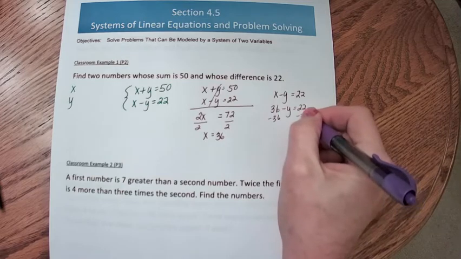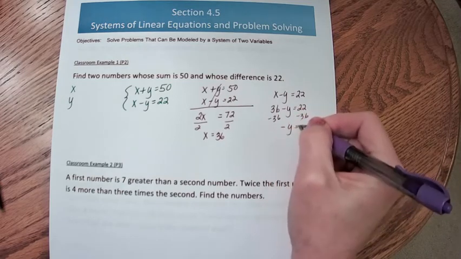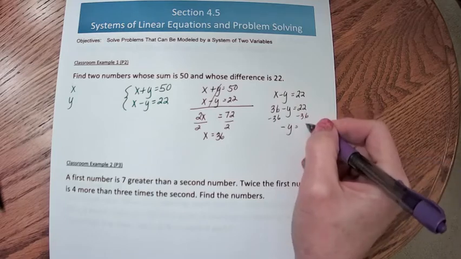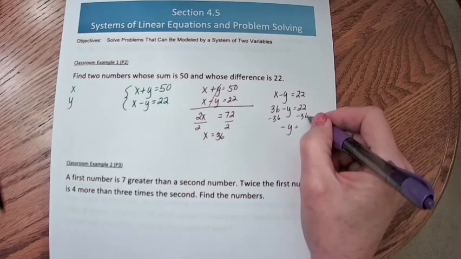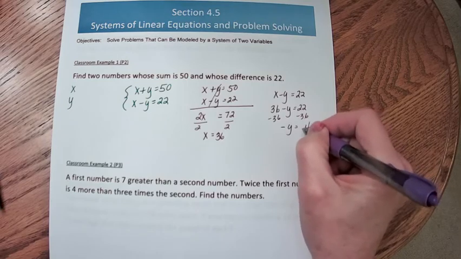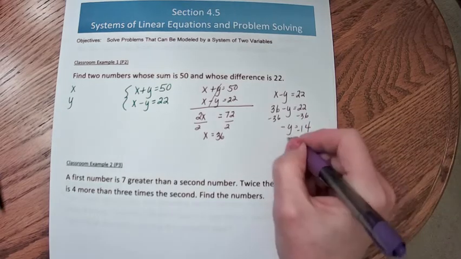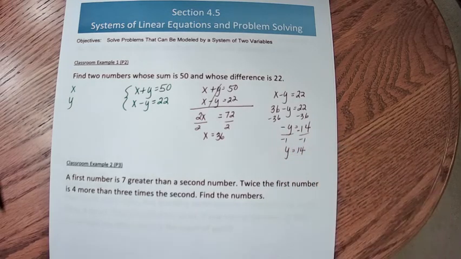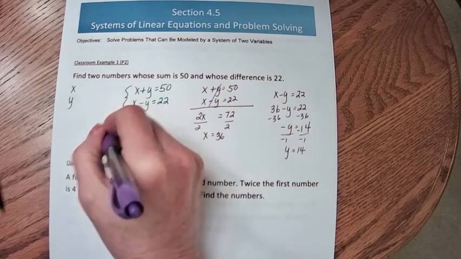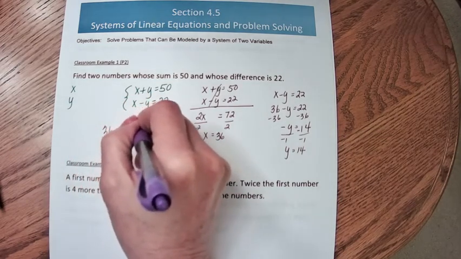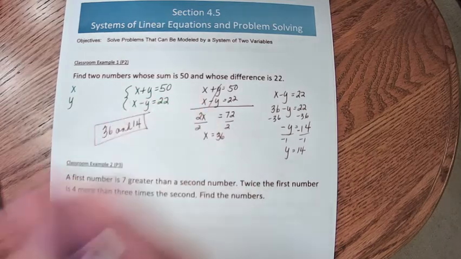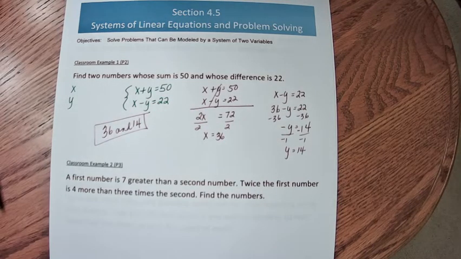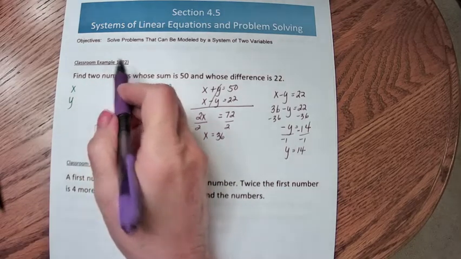So I'll subtract 36 from both sides. I get negative y is going to equal negative 14. No, opposite sign, subtract 6 minus 2 is 4. Right, negative 14. And then change the sign. So my two numbers are 36 and 14, or 14 and 36. It just asked for two numbers. There's no concept of the first number or the second number. So go ahead and try practice 2.